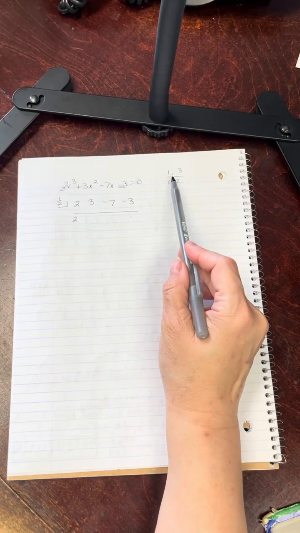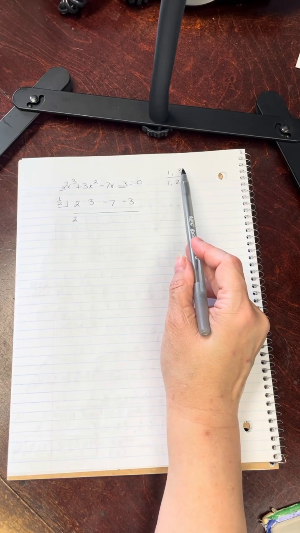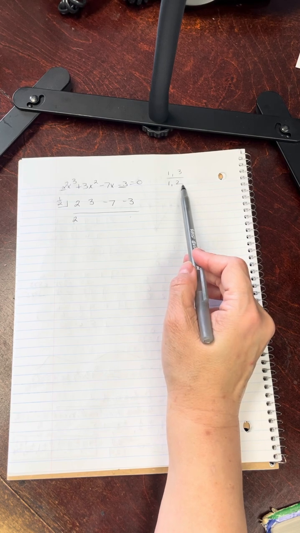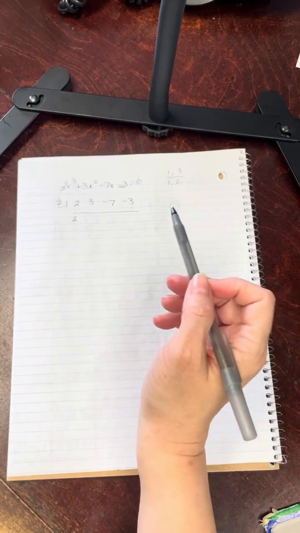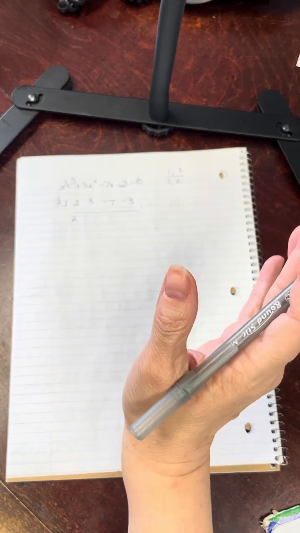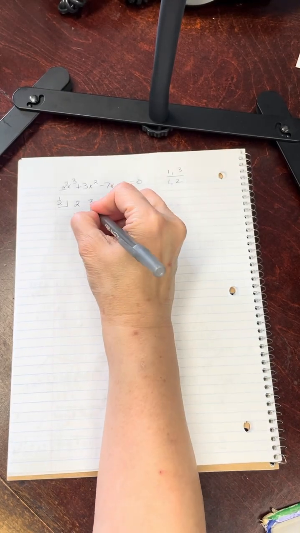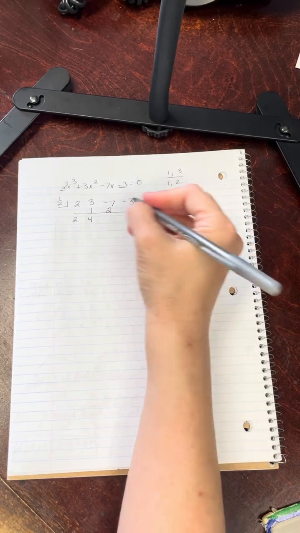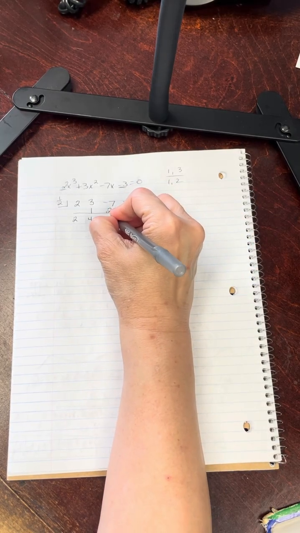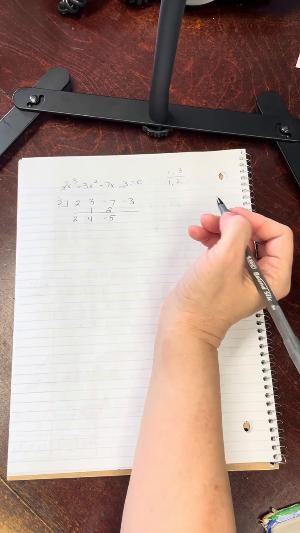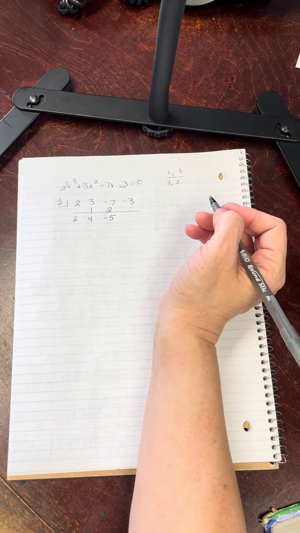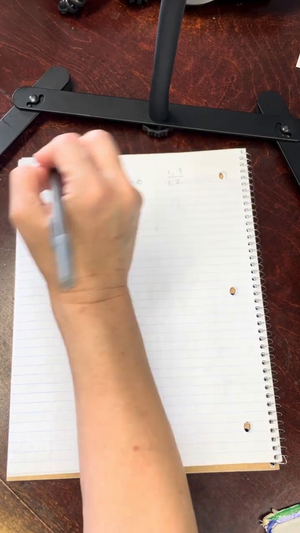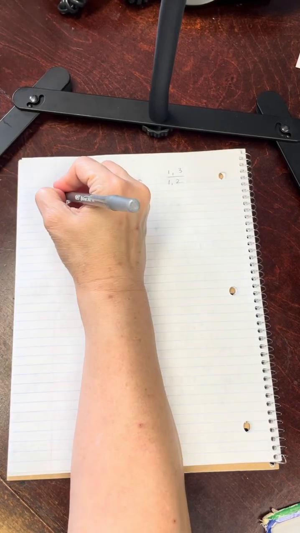I would have already had to have tested 1 and 1/2 and 3, or the 3/2. I could have tested any of those, and I wouldn't have gotten zeros. So 1/2 times 2 is 1, 3 plus 1 is 4, 4 times 1/2 is 2, -7 plus 2 is -5. Just a second. Oh, good grief, I've pulled the wrong one. Let me try that again. That didn't say 1/2, that said 3/2.